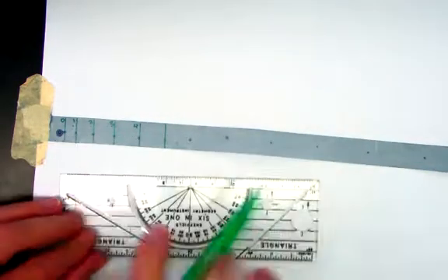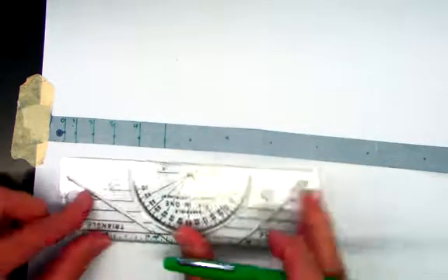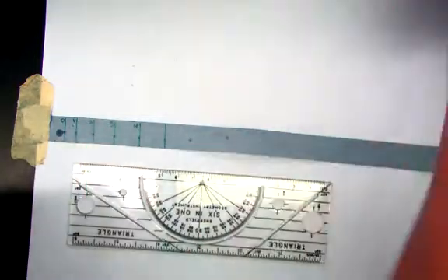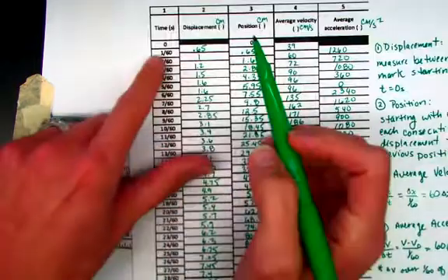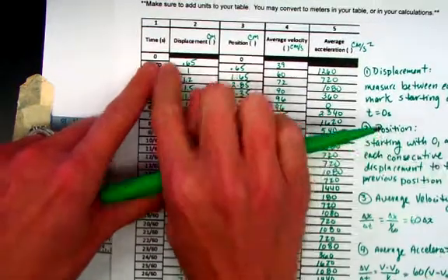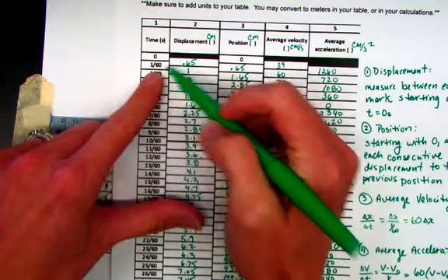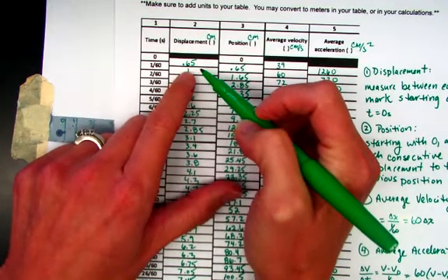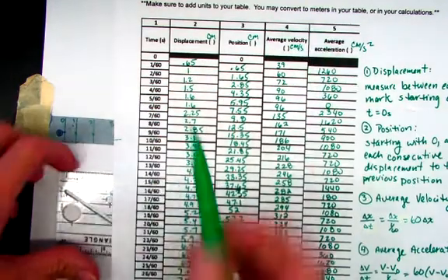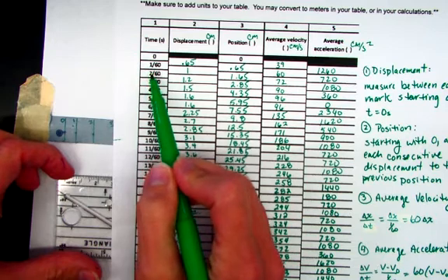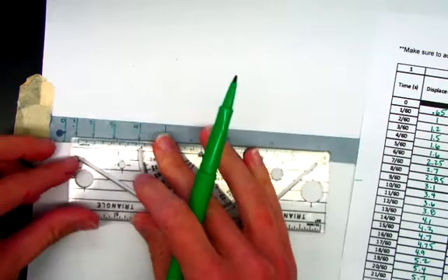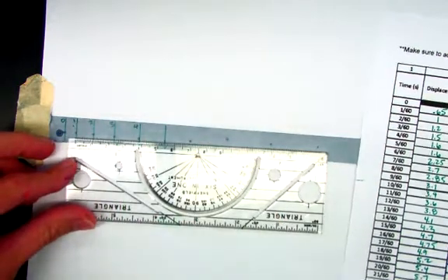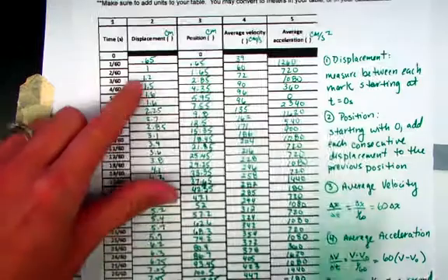So you're going to use the centimeter side and you're going to go through and you're going to measure between each line. So on here, I have 0, and between 0 and 1/60th of a second, this was my displacement, 0.65. And then to get the next one, between 1 and 2, so I go between 1 and 2, and then I measure it out, and I get that it's 1 centimeter apart.